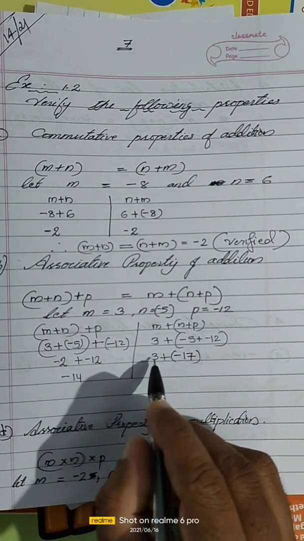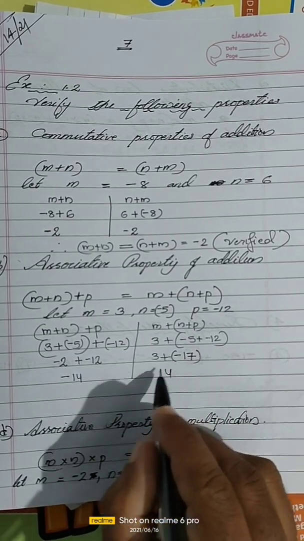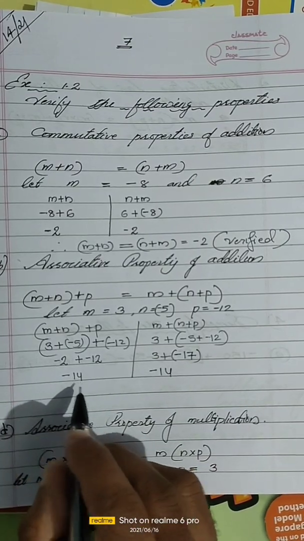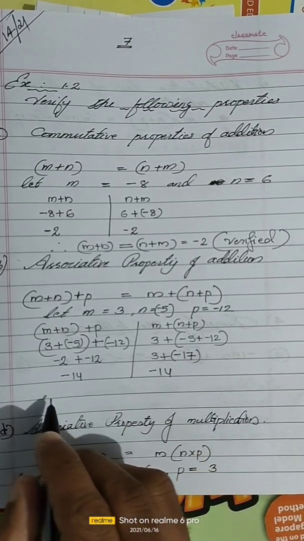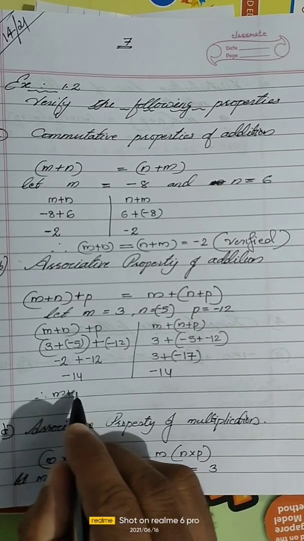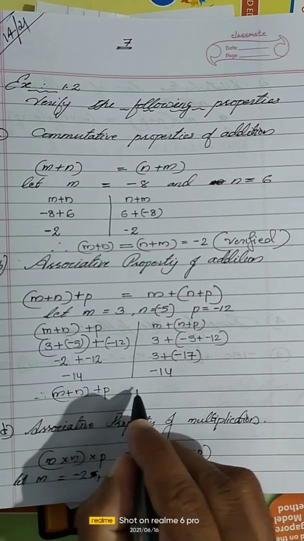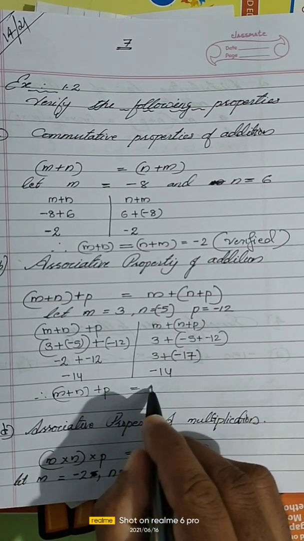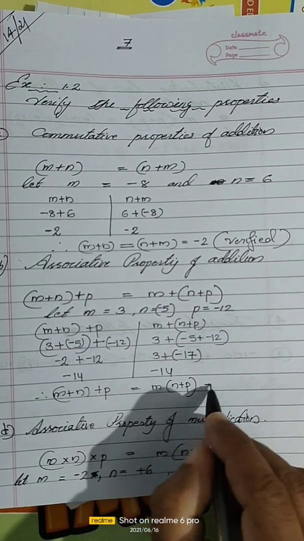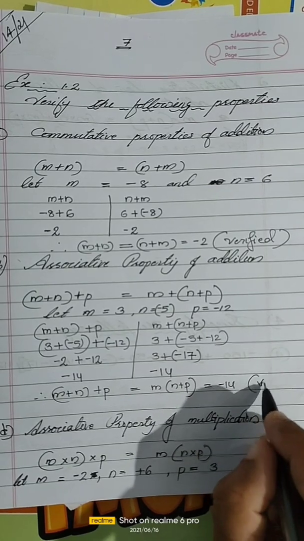Then here one positive, another negative, we subtract, then we get 14, and bigger number's symbol is negative, therefore we put -14. Here also we can see both sides are equal, therefore we write m plus n plus p is equal to m plus n plus p, that is equal to -14 and verified.